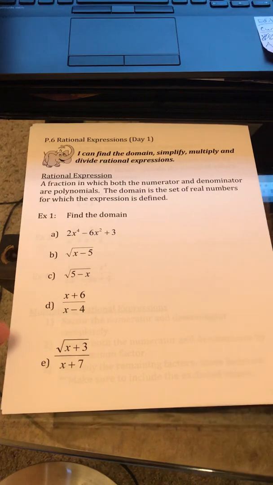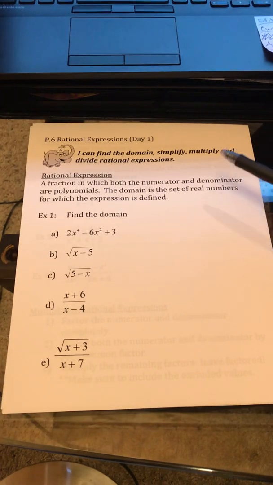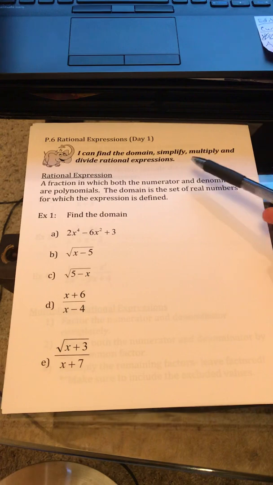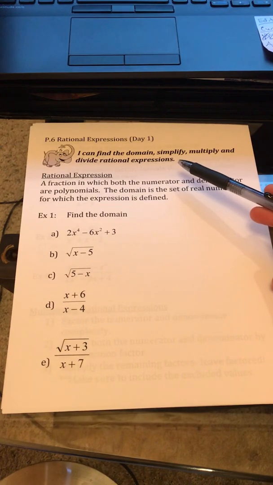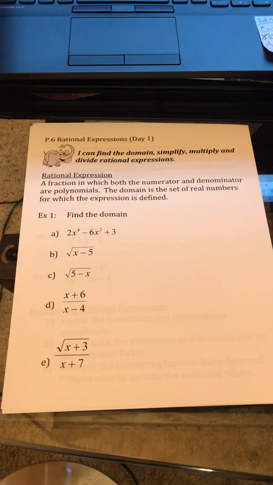We'll go ahead and get started with the first day of section P6 with rational expressions. There are actually 3 parts to this section, so unlike P5, a little bit more to this one. But what we're going to focus on is finding domains, simplifying, multiplying, and dividing in the first couple of parts, and then eventually we'll also talk about adding and subtracting.